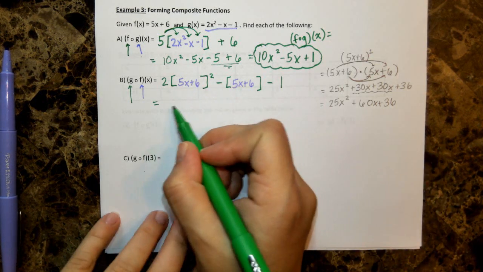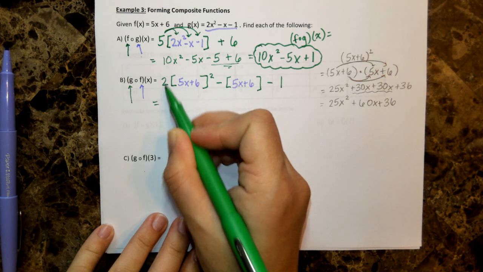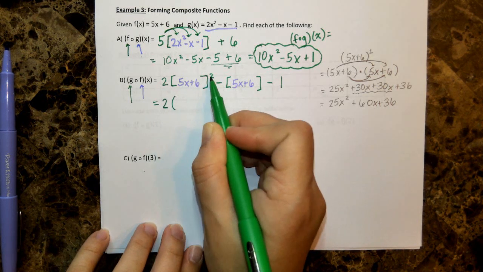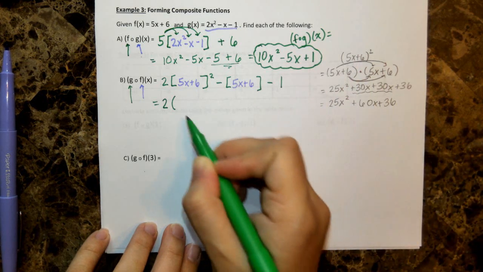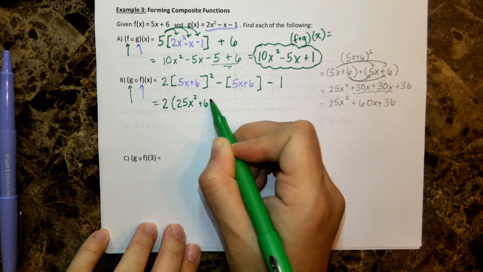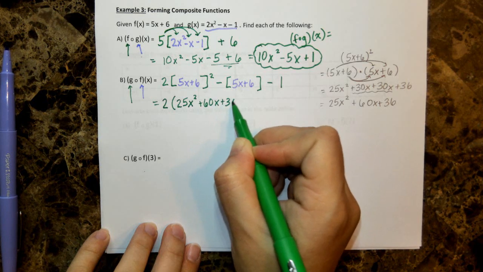So back to my problem. I still have this 2, so don't forget about the 2. And then I now have 5x plus 6 squared. I did the math on that, and that's what I got. I got 25x squared plus 60x plus 36.